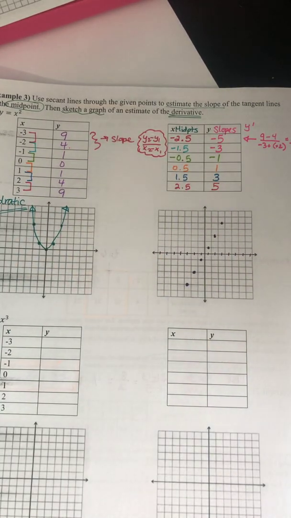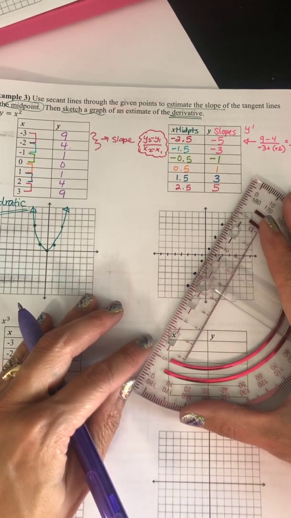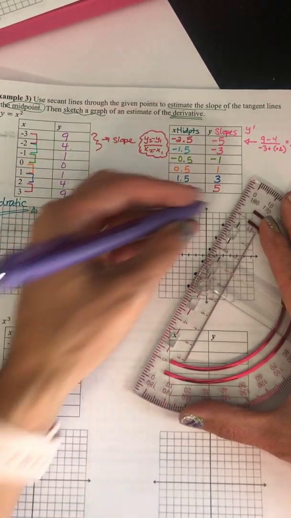And because I have those dots so nicely lined up and I don't want to screw it up, I'm going to use my little protractor here to draw a straight line.